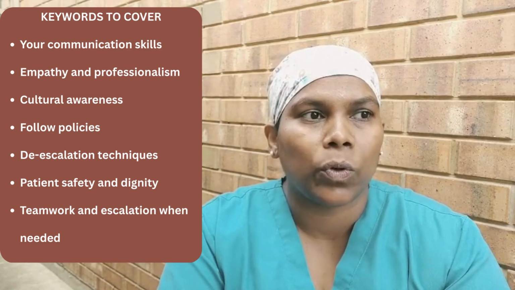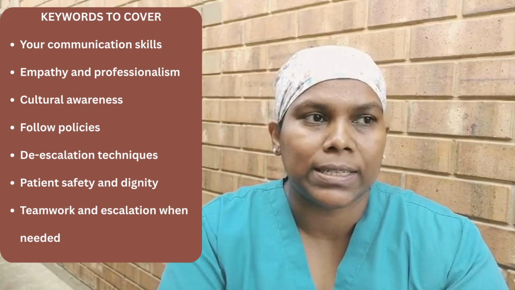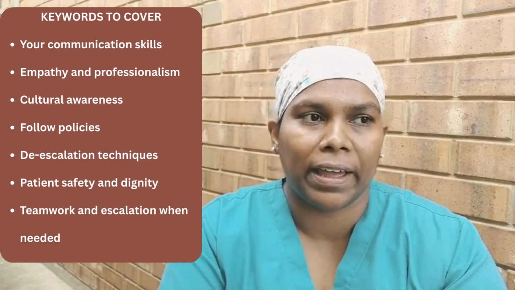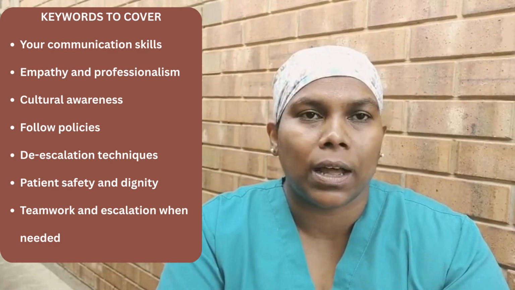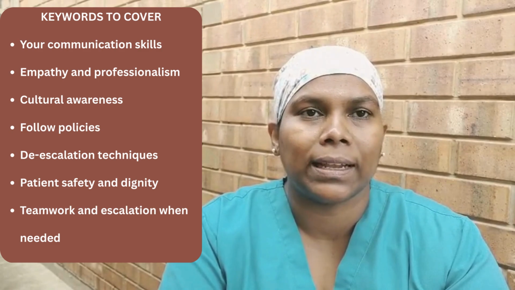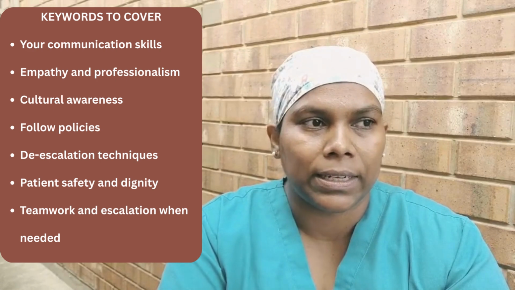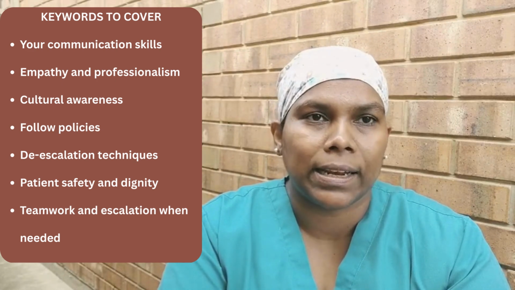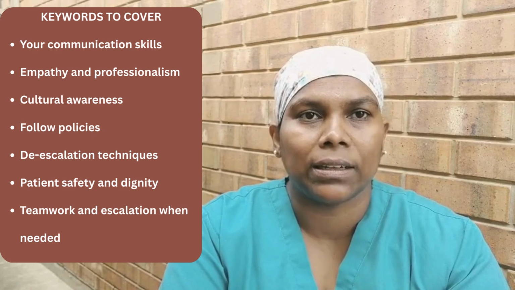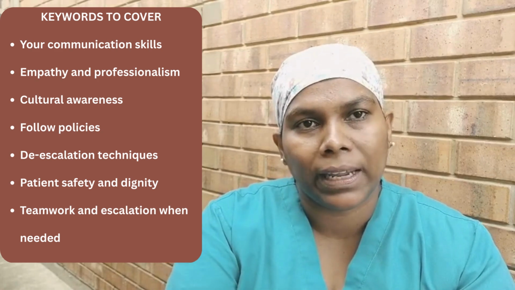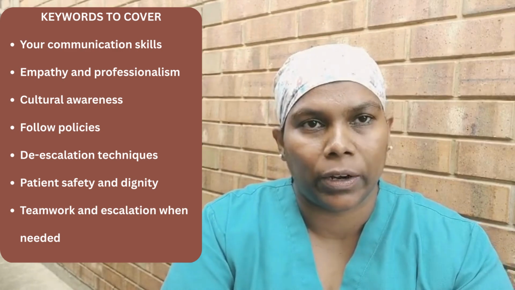And the second one is empathy and professionalism. Third one is cultural awareness. Then the next is awareness about the policies. Then the de-escalation techniques, patient safety and dignity, teamwork and escalation when needed. So these are the primary keywords you need to include in your answer.